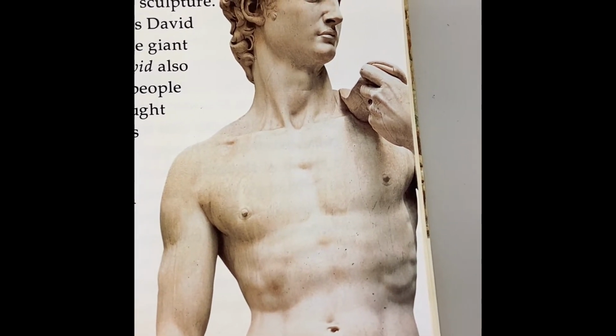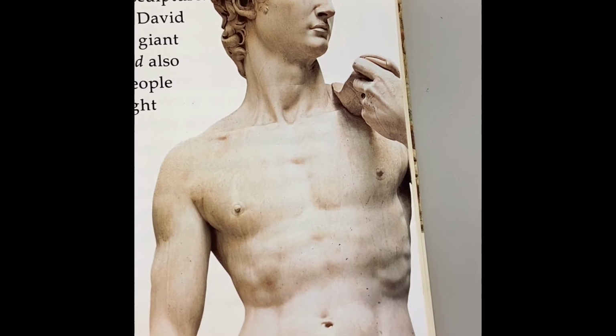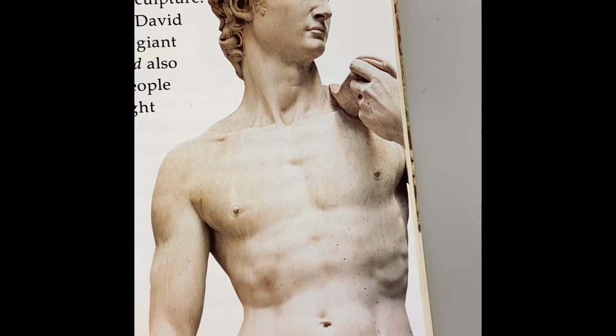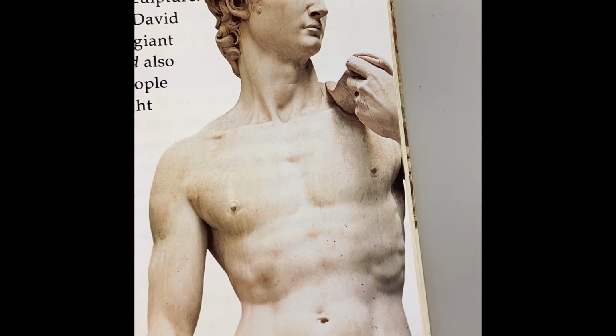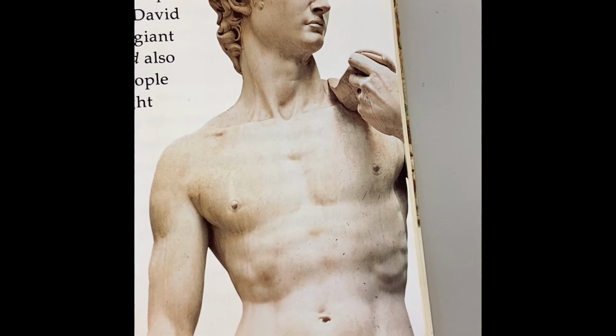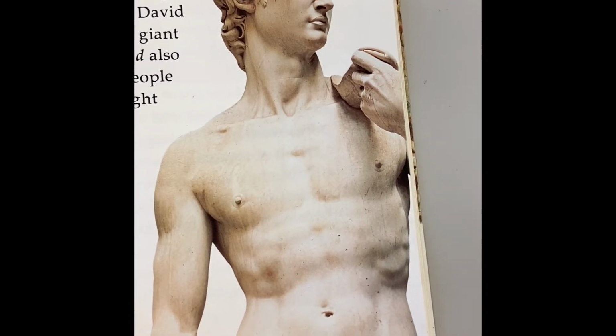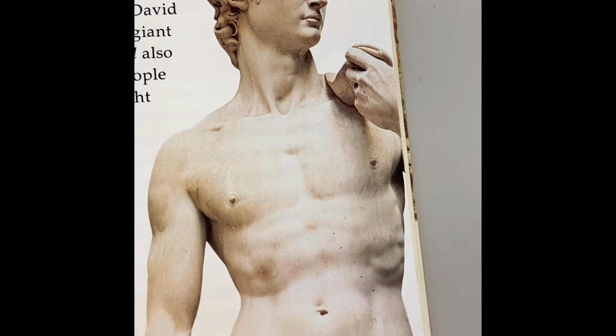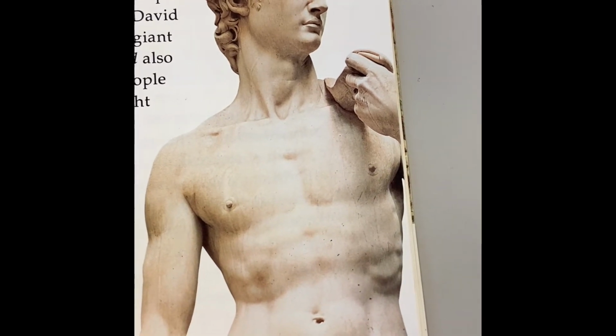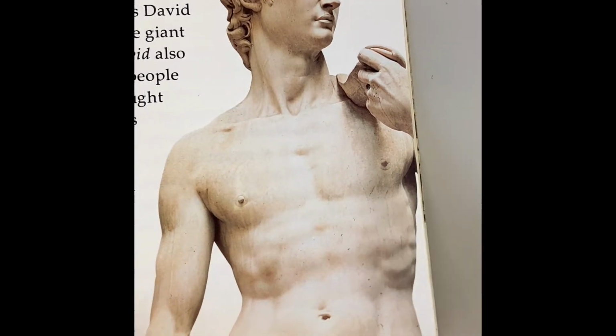Michelangelo turned the block of marble into the most famous sculpture. The statue shows David ready to fight the giant Goliath. That's a Bible story. But David also shows that the people of Florence thought of themselves as strong, brave, clever, and ready to defend their city.